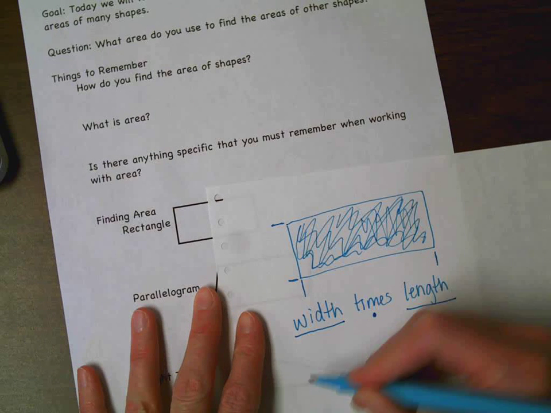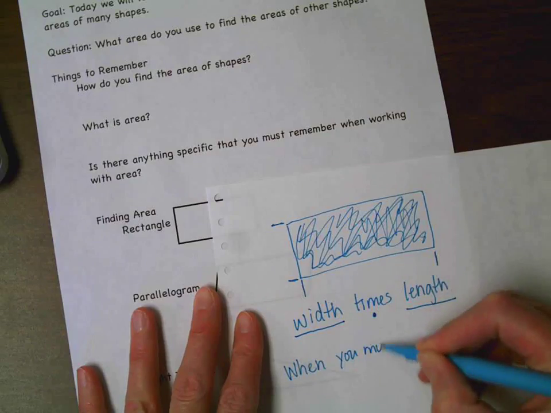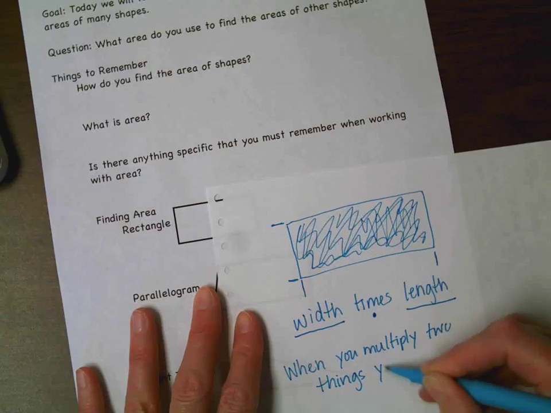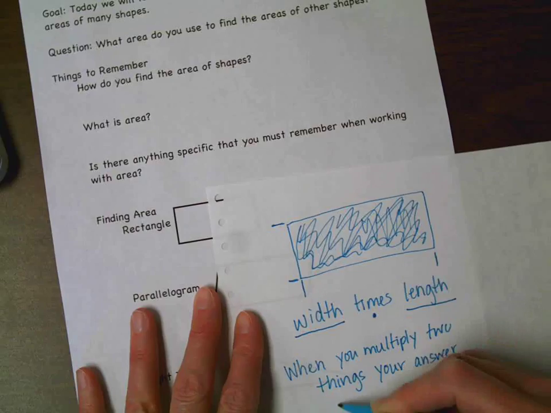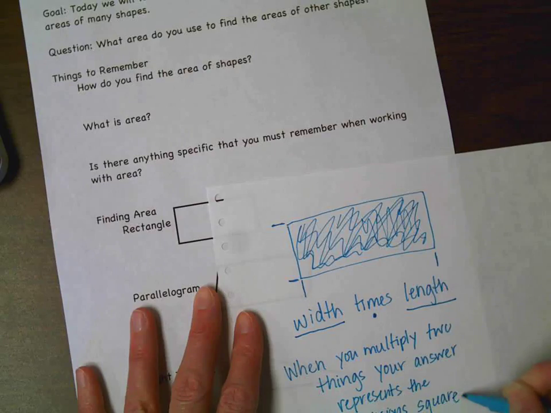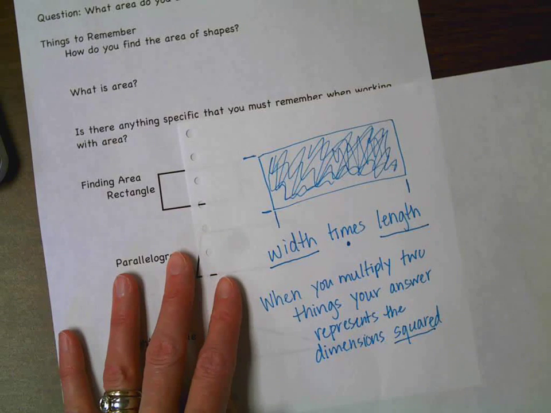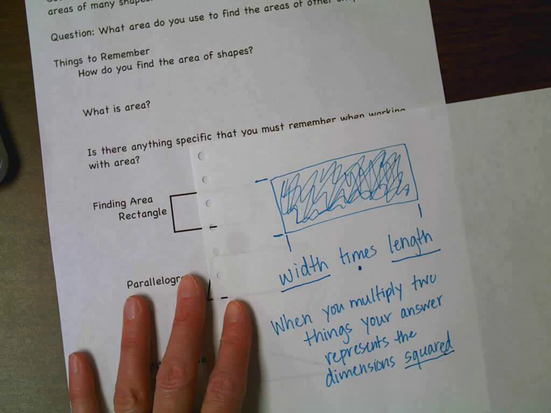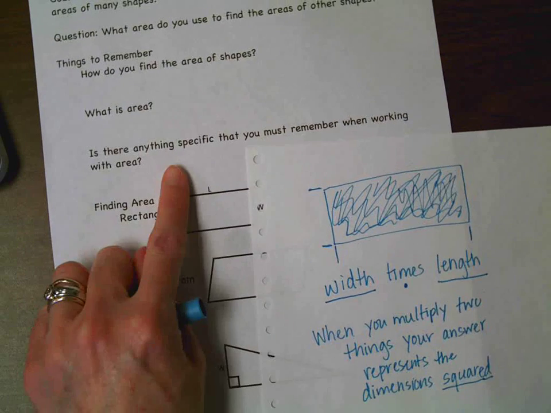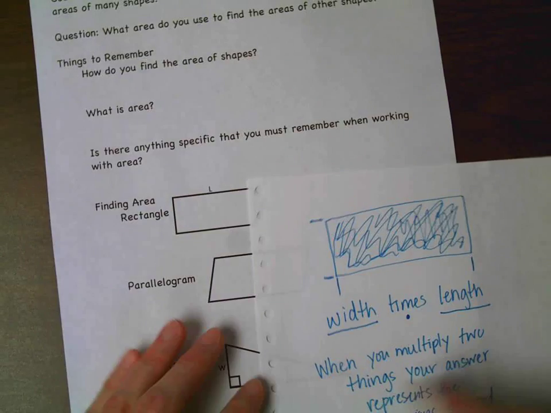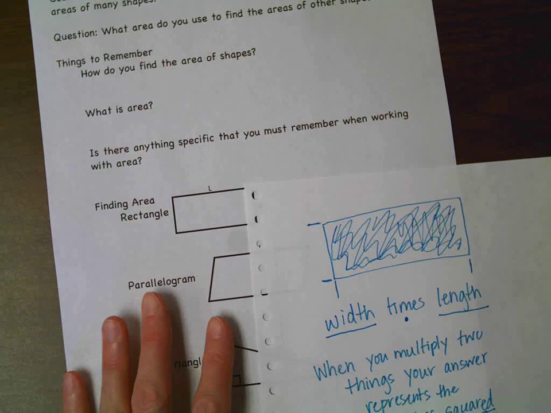So when you multiply two things, your answer represents the dimensions squared. Because squared means to multiply by two things. So we're taking the width times the length, and so whatever the units of measure are, they have to be answered in squared because you multiply two things together. Okay, so that would be the specific thing that it's asking you to remember when you're working with area. So area equals squared, because you're taking two things and multiplying them together to get area. So area always represents something squared.